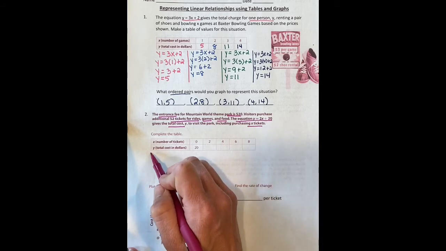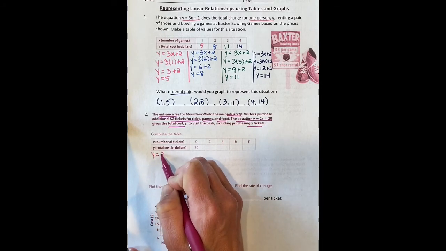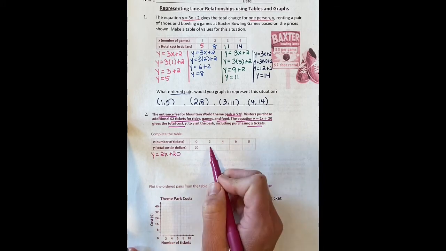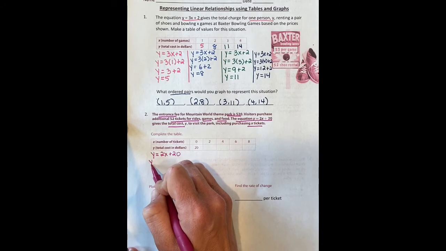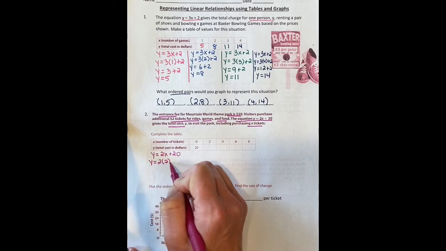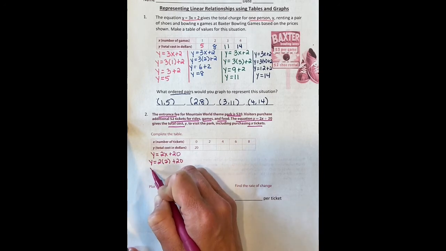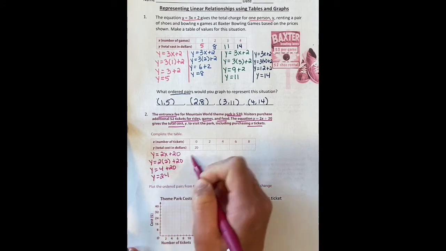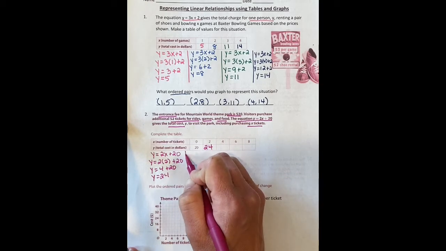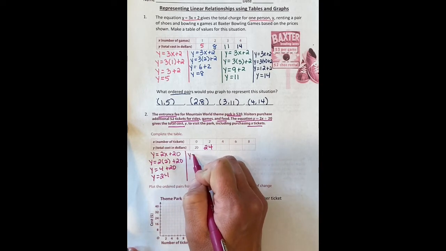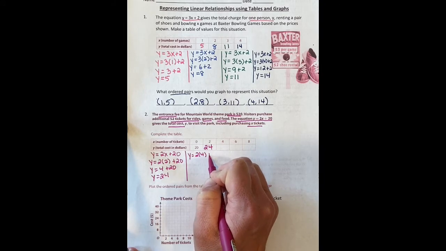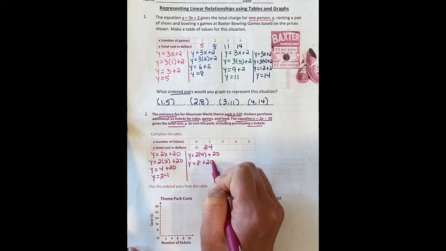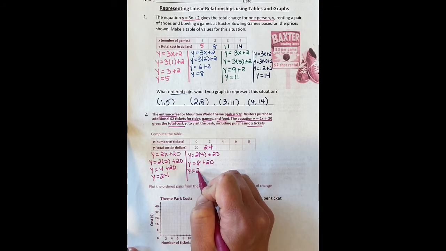So we're going to take our equation, y equals 2x plus 20, and we're going to replace x with the given amount. So I'm going to start with 2 tickets. So y equals 2 times 2 plus 20. So that would be 4 plus 20, which is 24. What about if you bought 4 tickets? So now we need to do 2 times 4 plus 20. So that would be 28, because 8 plus 20.